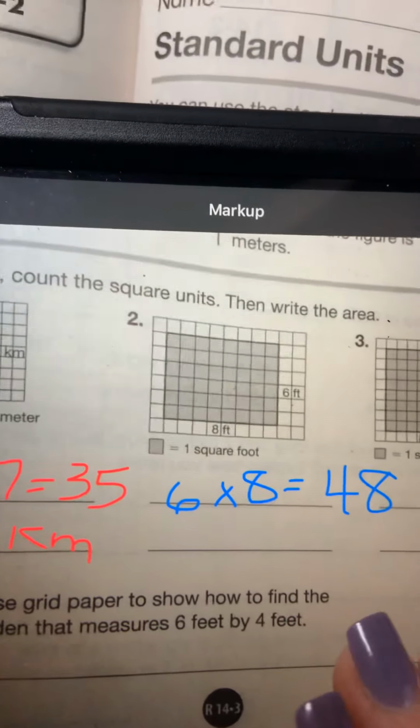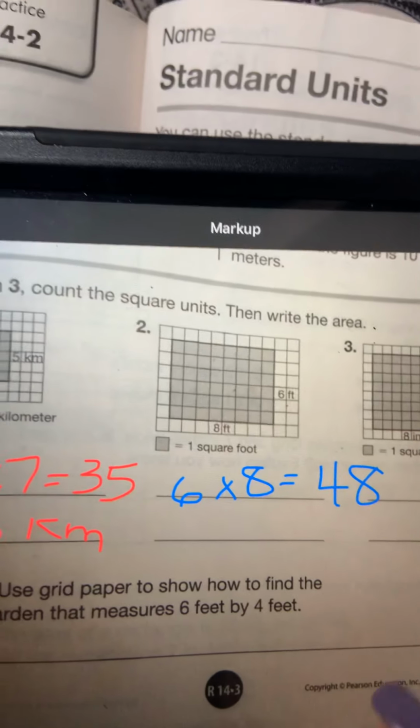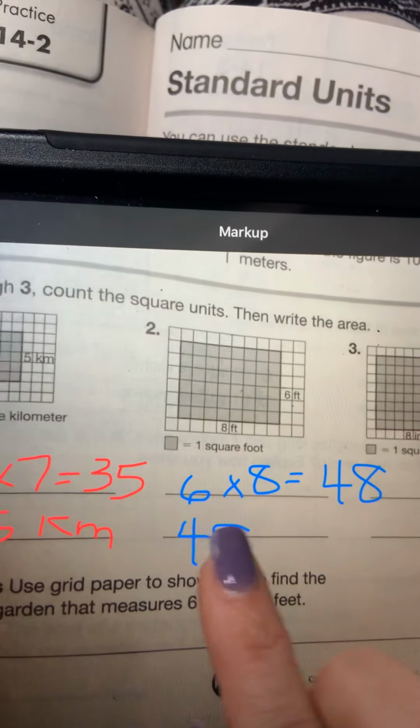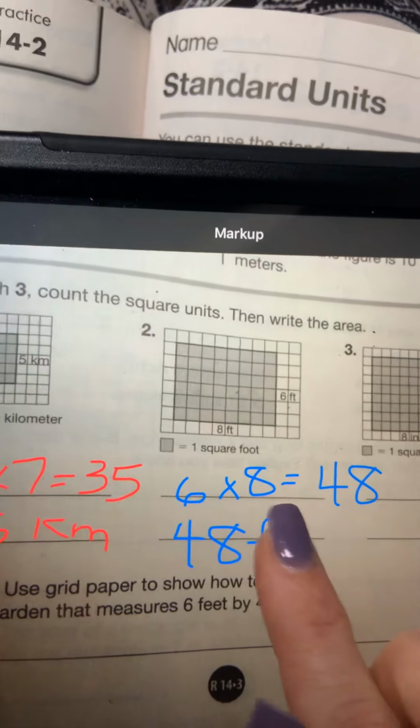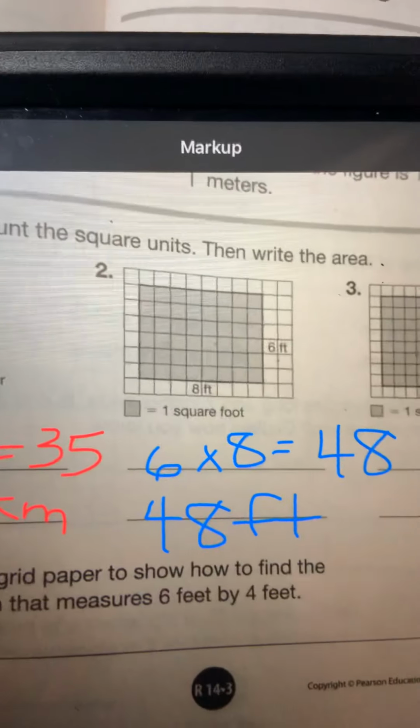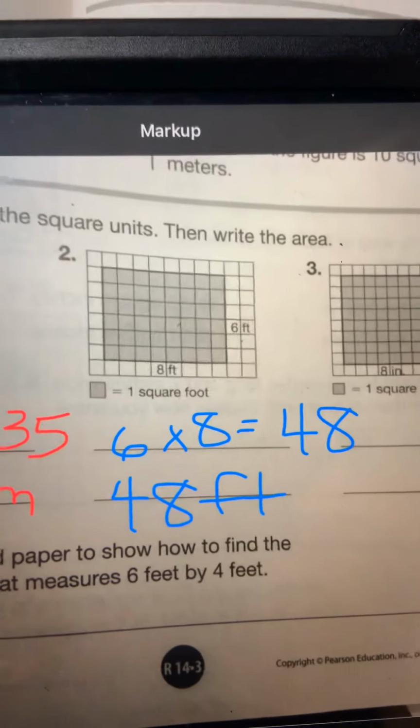Okay, am I done? No. I have to put in my answer, 48 feet. Sorry, I'm using my finger and I can't get it on the line. Okay, we good? Okay, do this one.